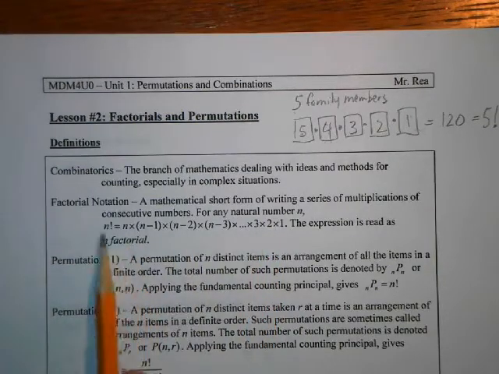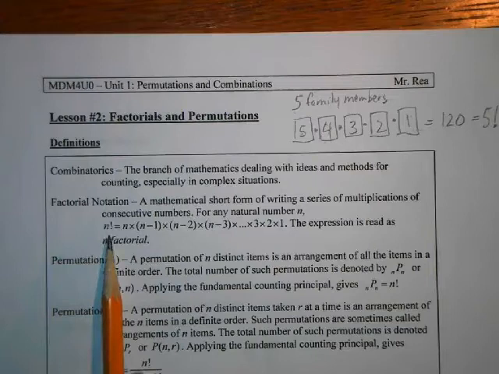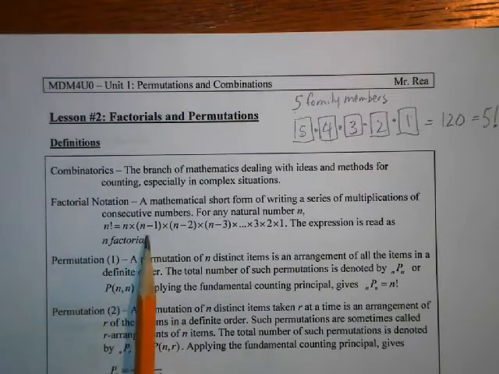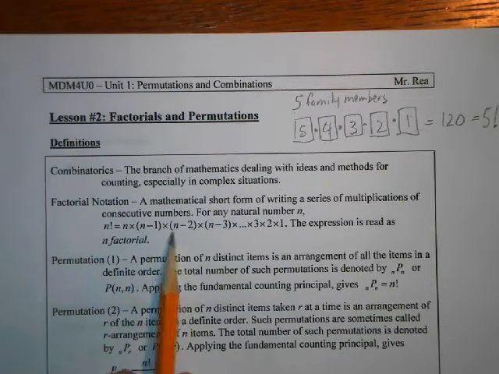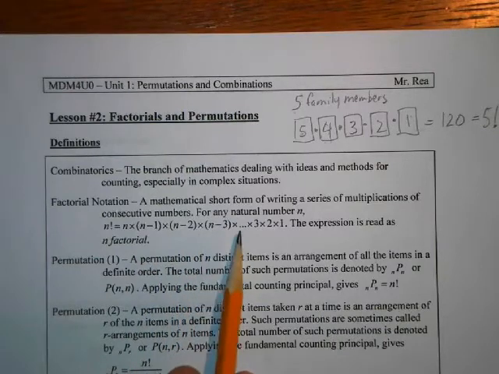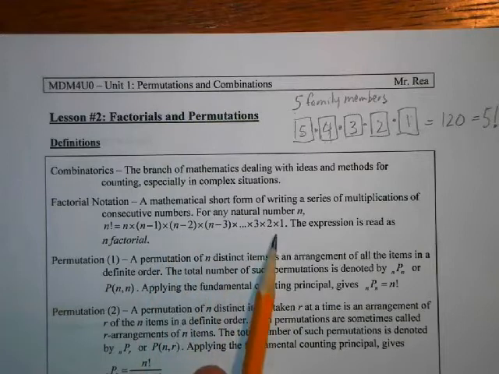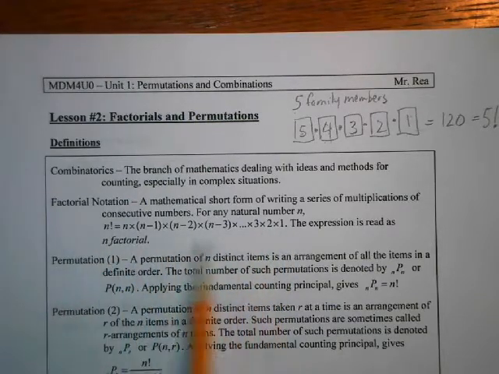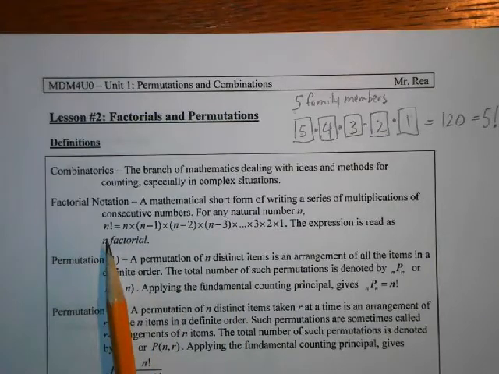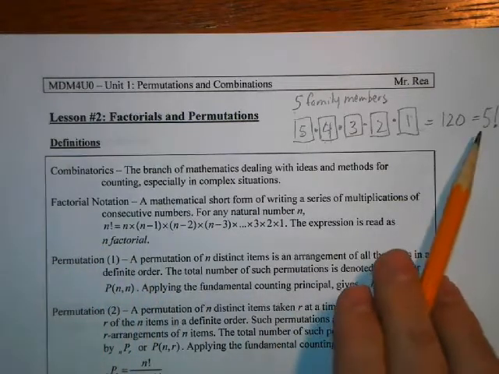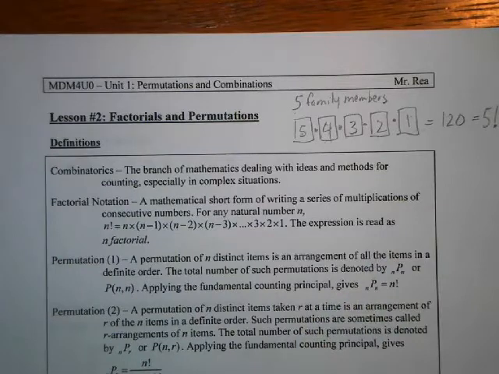Okay, so this is the official definition, and factorial is n times 1 less than n times 2 less than n, and so on, and you get down to times 3 times 2 times 1. So that fits all possible values of n, and we read this as n factorial, or if it was 5, it's read 5 factorial.